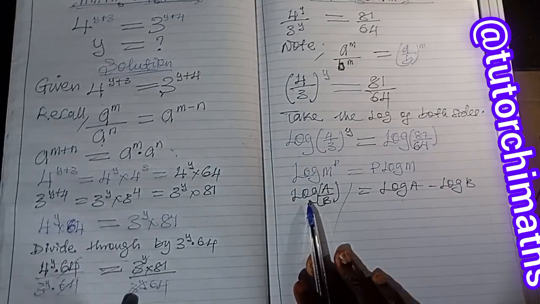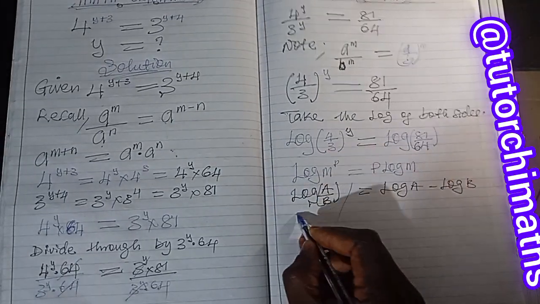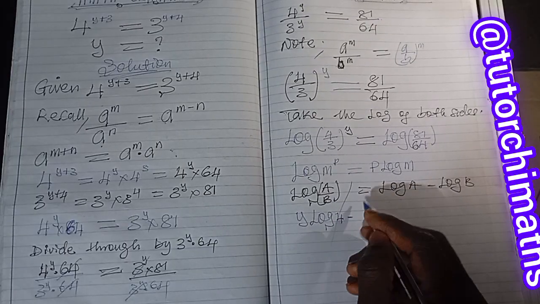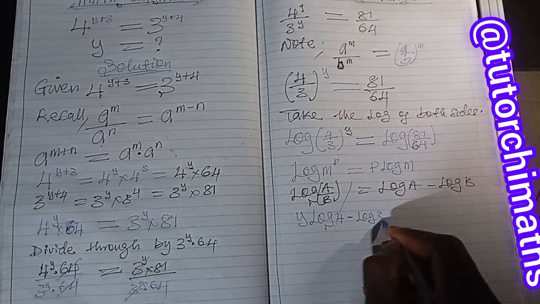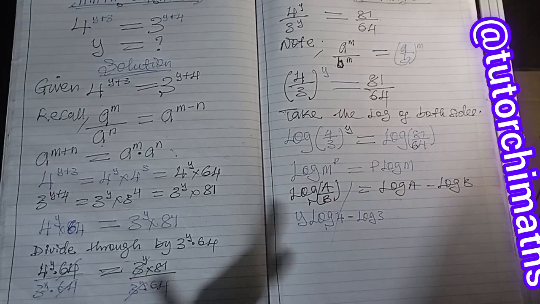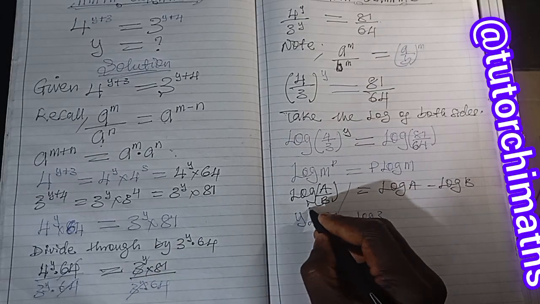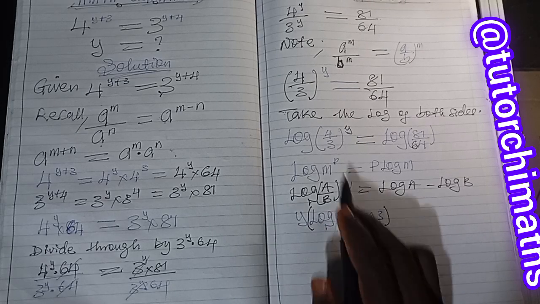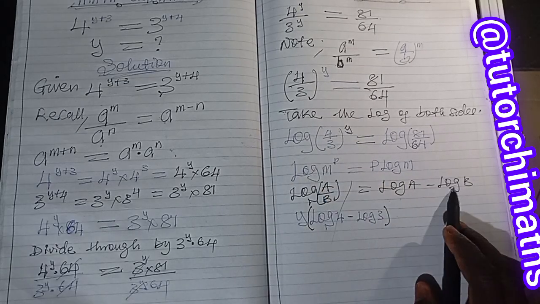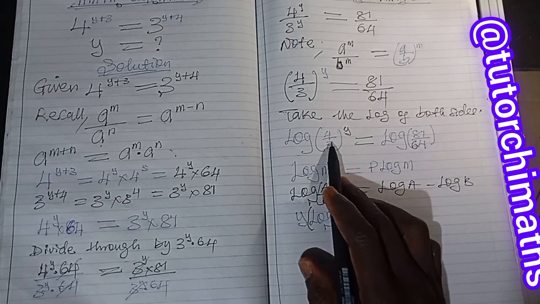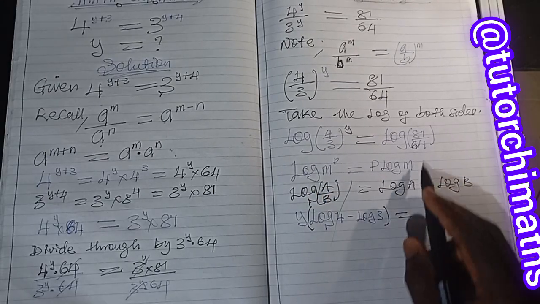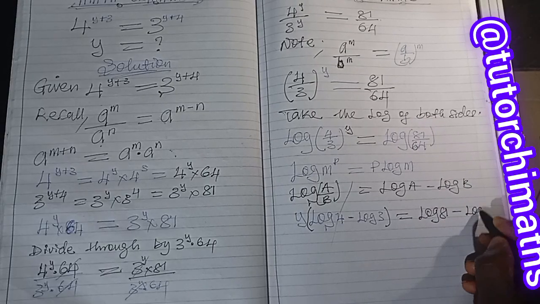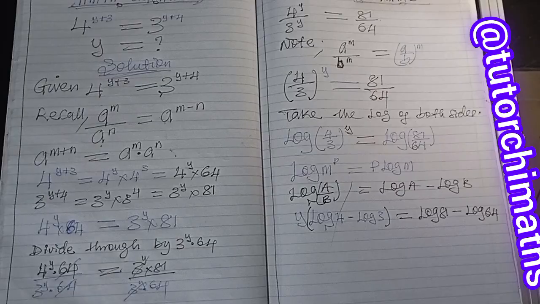Alright, so let's go. I will have y log 4 minus log 3. Okay? y log 4 minus log 3. This log 4 minus log 3 is because of 4 divided by 3. I have applied this rule. So y is multiplying this entire logarithm. This is equal to, here it will be log 81 minus log 64.